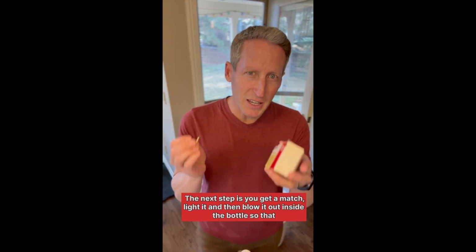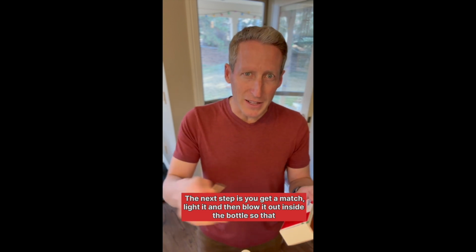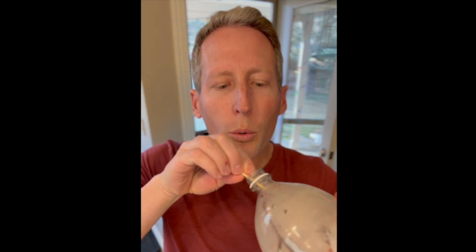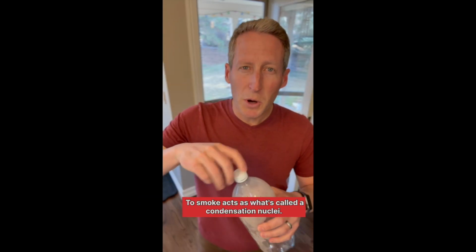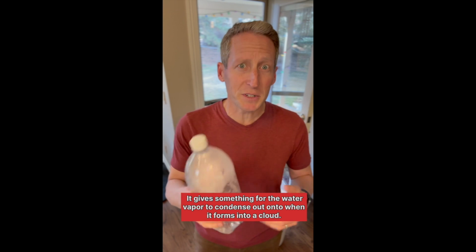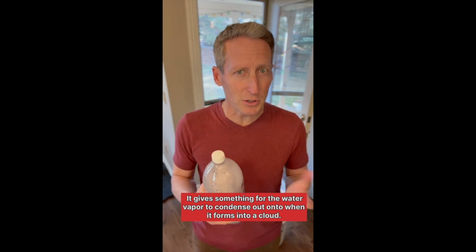The next step is you get a match, light it, and then blow it out inside the bottle so that some smoke goes in there. The smoke acts as what's called a condensation nuclei. It gives something for the water vapor to condense out onto when it forms into a cloud.